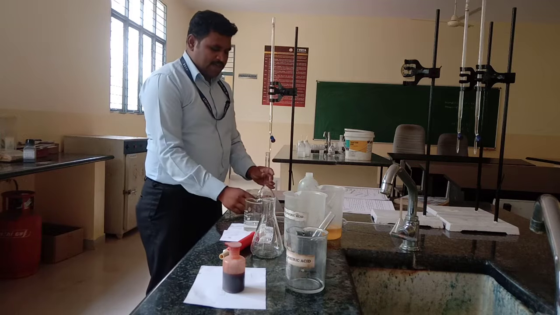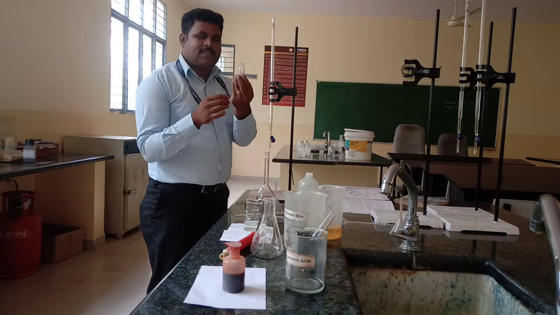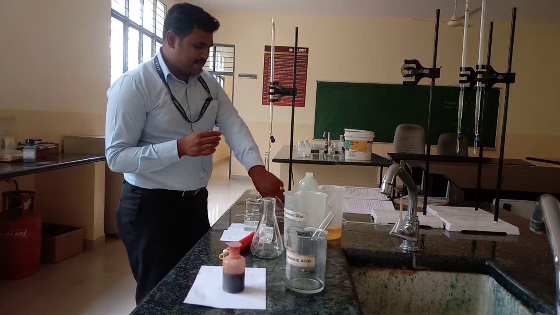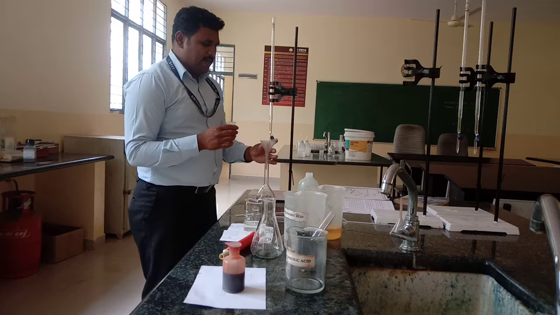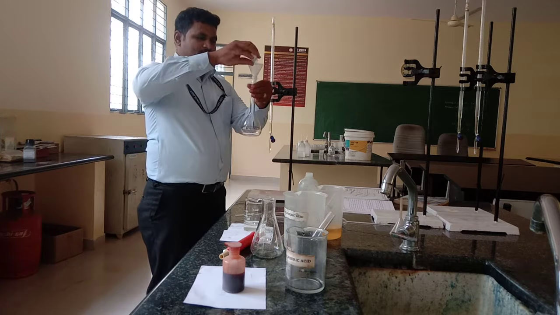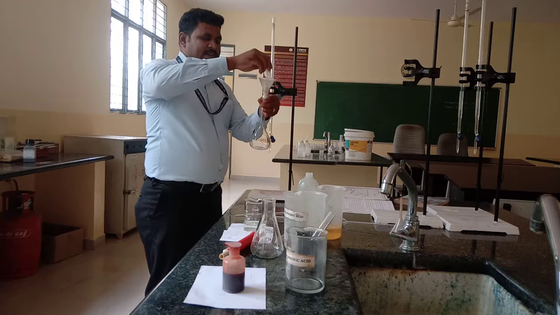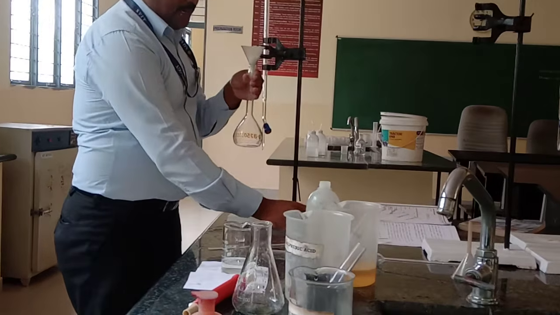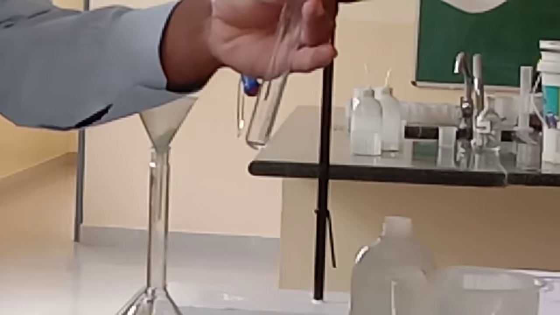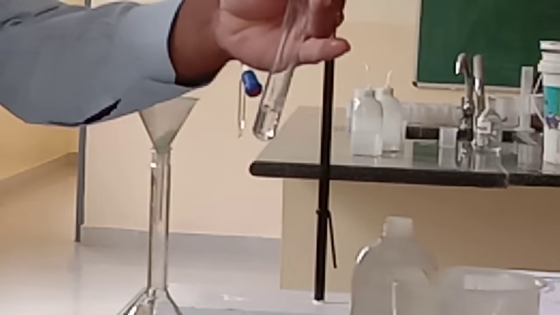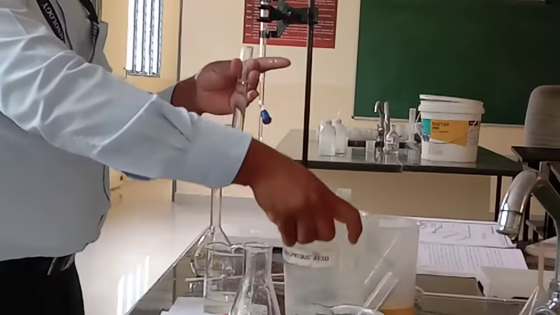Weigh out an accurate amount of FAS salt or crystals into the 250 cm³ standard volumetric flask with a funnel. After transferring to the 250 cm³ standard volumetric flask, add half a test tube of dilute sulfuric acid. Dilute sulfuric acid prevents the formation of hydrolysis.